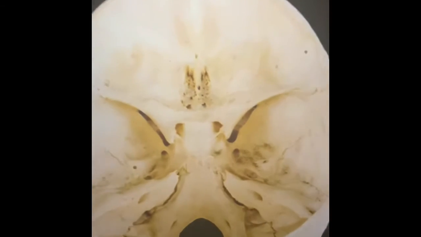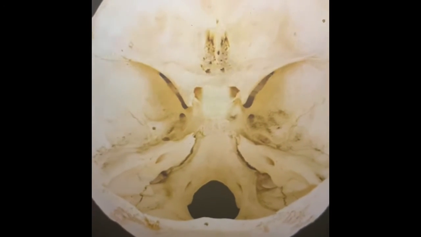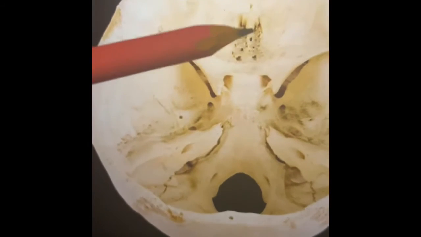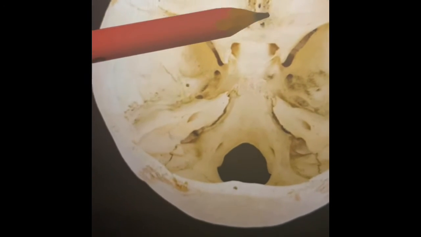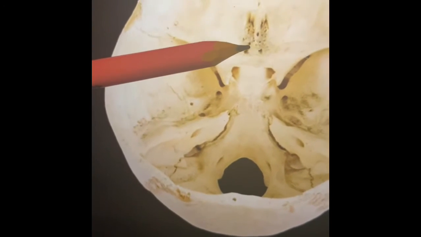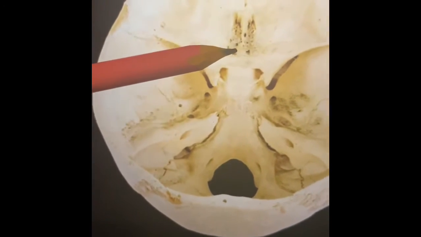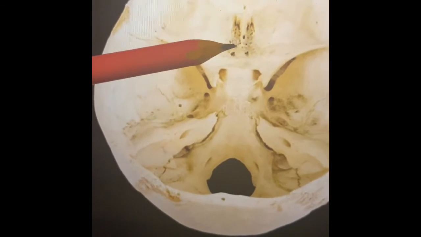Okay, so now this little thing that you guys see here, what I'm pointing at, that is the crista galli. And this right here, almost like under it, would have to be the cribriform plate.